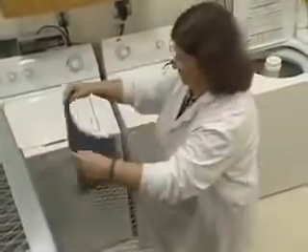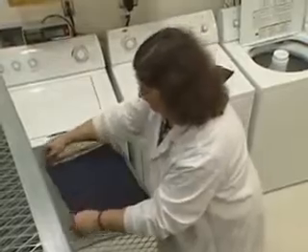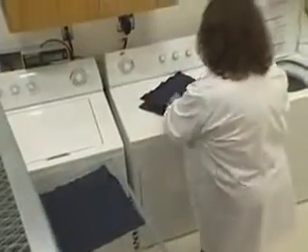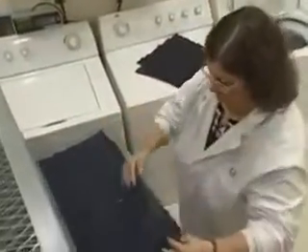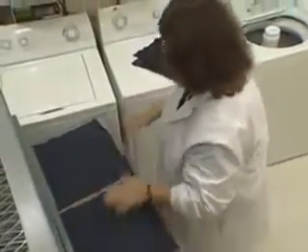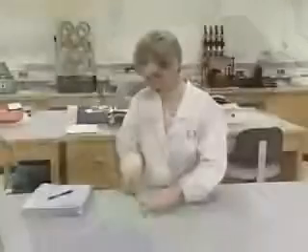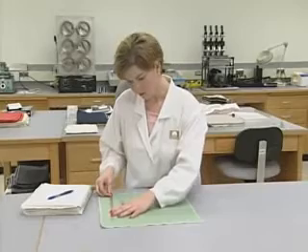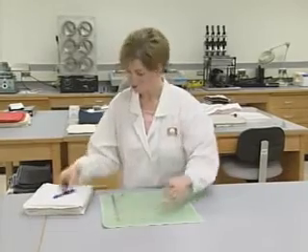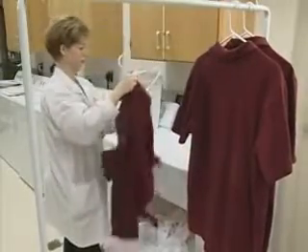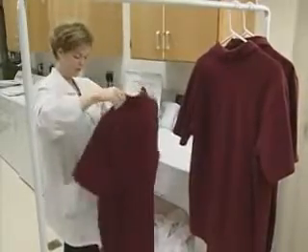The two most adopted test methods around the world are the AATCC Test Method 135, which is titled Dimensional Changes of Fabrics After Home Laundering, and Test Method 150, which is titled Dimensional Changes of Garments After Home Laundering. These procedures are used to predict dimensional changes that occur after home washing and drying.